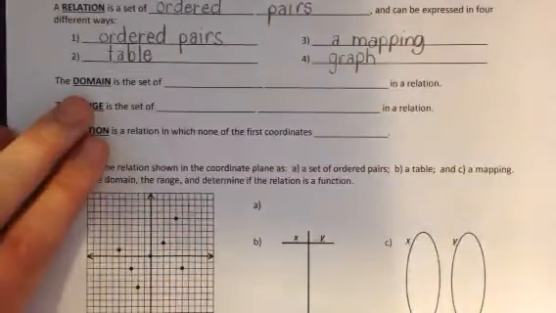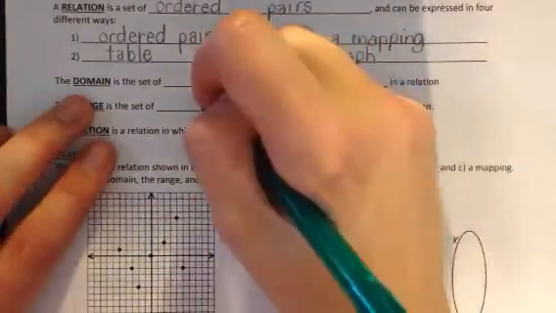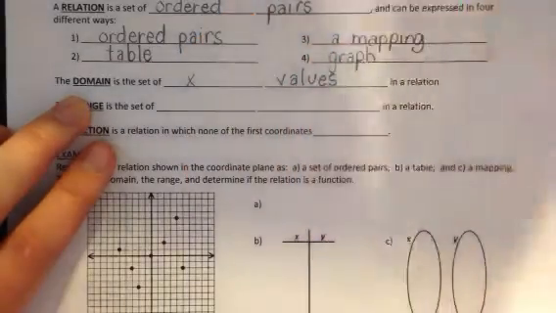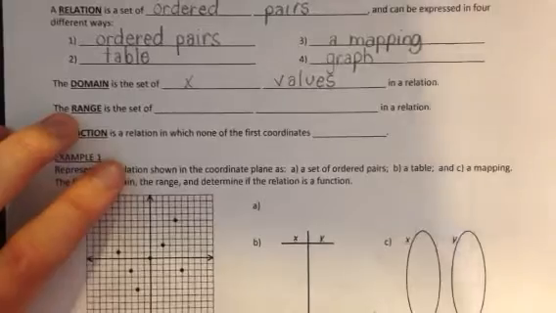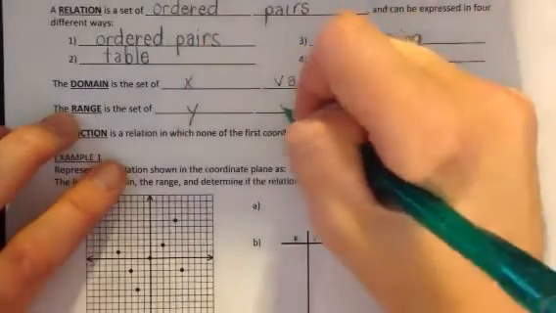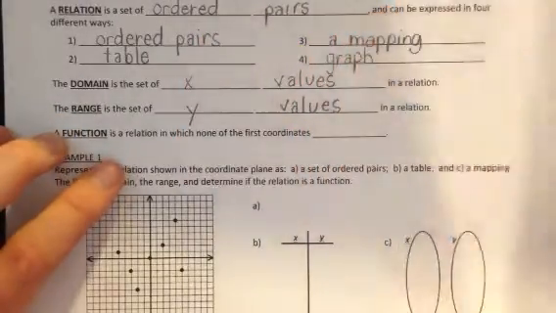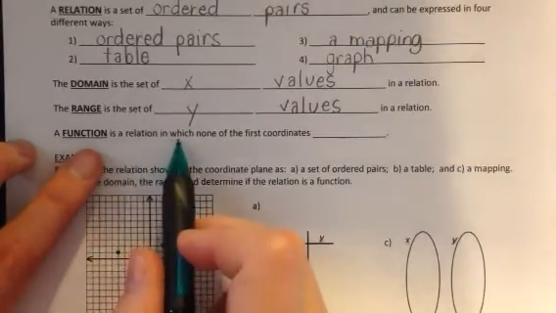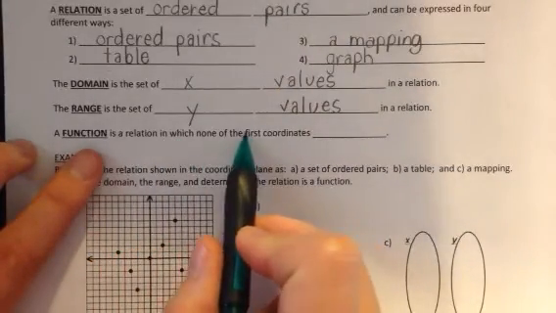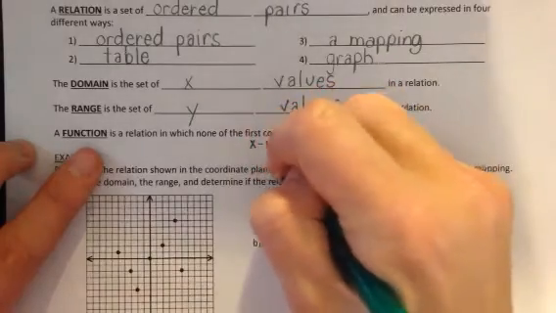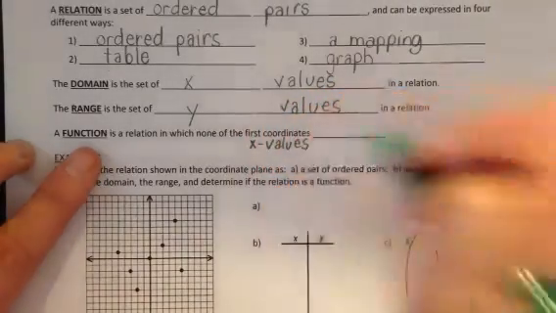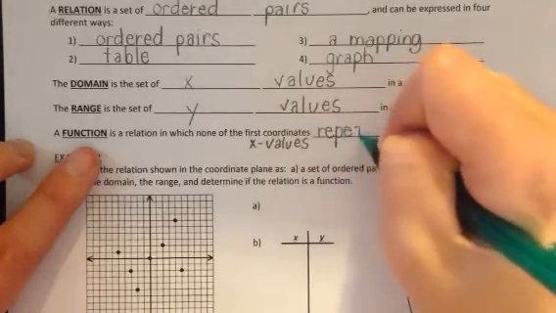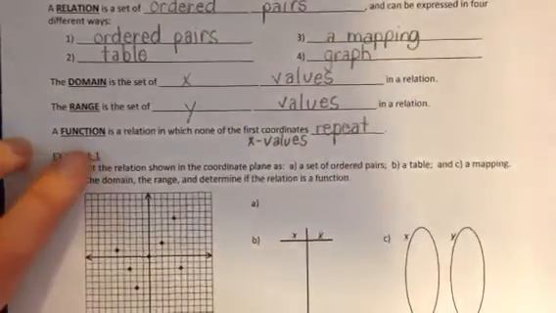Okay, remember that the domain is the set of all x values in a relation, and the range is the set of the y values in a relation. And remember that a function is a relation in which none of the first coordinates, in other words, none of the x values, because that's the first coordinate, repeat. So x values cannot repeat for it to be a function.